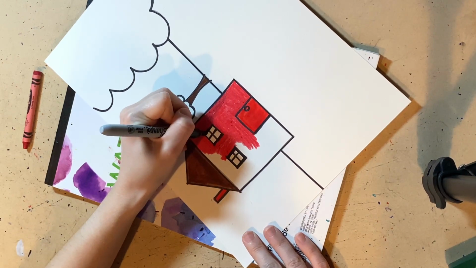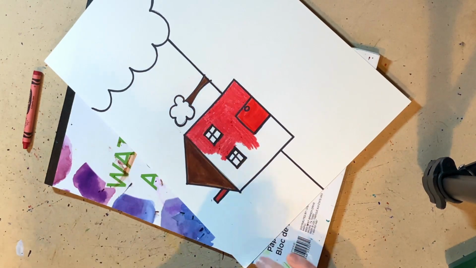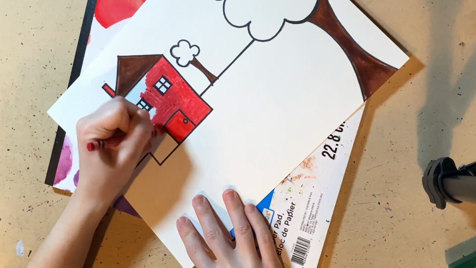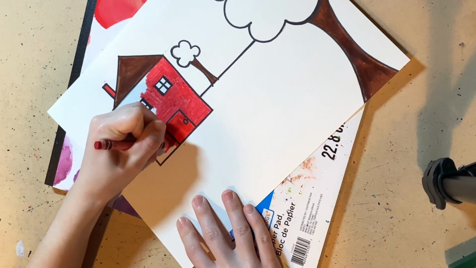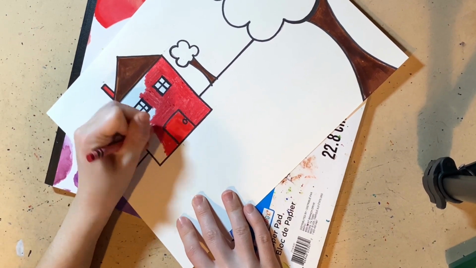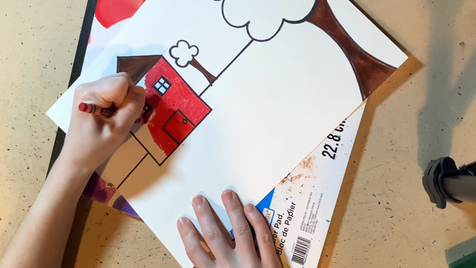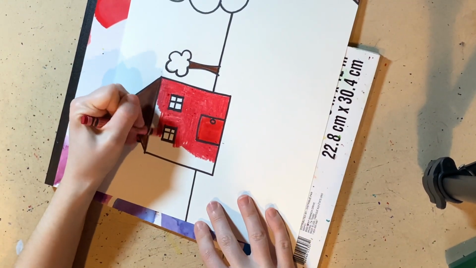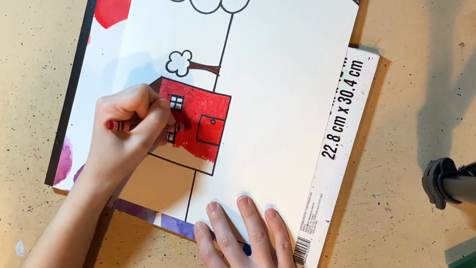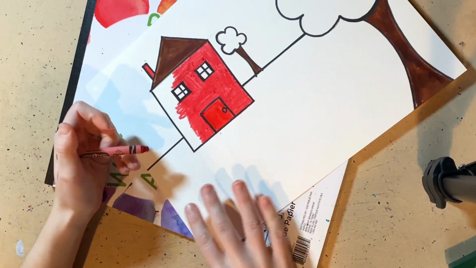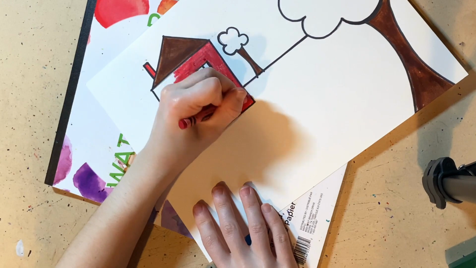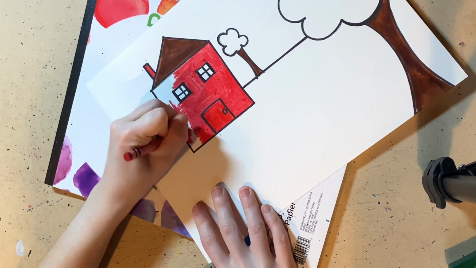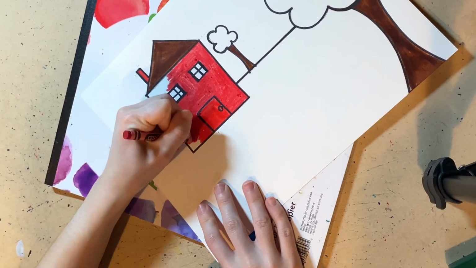Whatever you do on one side, do on the other side. So if you make a mistake, just make the lines for the windows bigger. When you're coloring, I'm going back and forth in a section, and I'm pressing down firm.